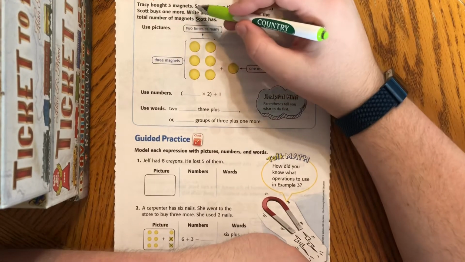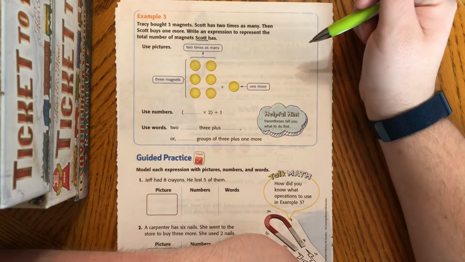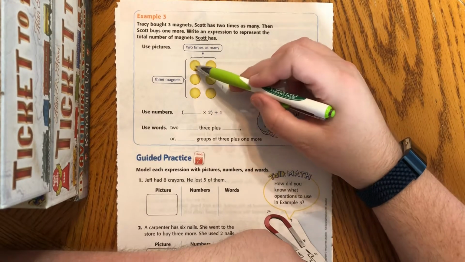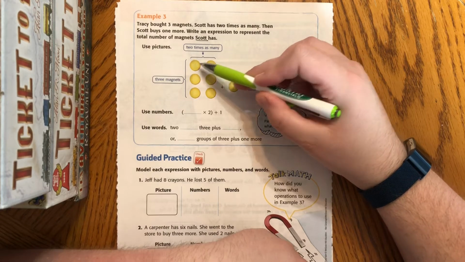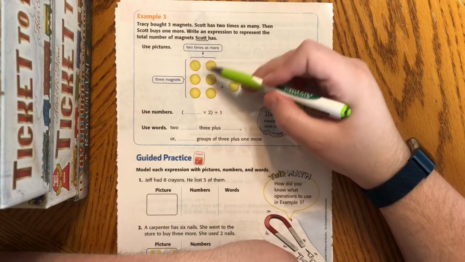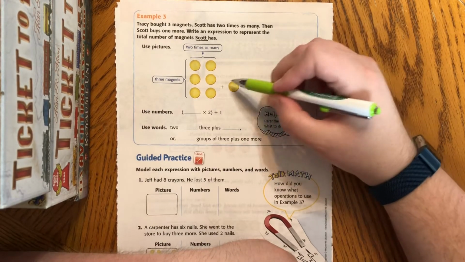So Tracy bought 3 magnets, and Scott has 2 times as many. So they have 3 magnets times 2, because he has twice as many. So 2 rows of 3. 3 and 3. Then he buys one more, so plus 1. One more magnet.